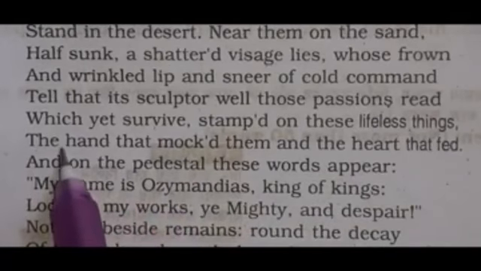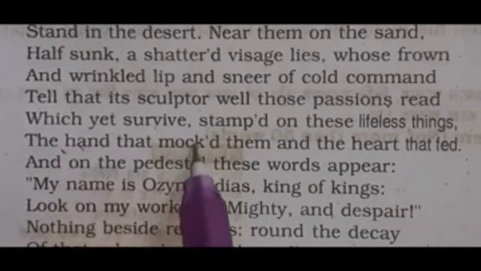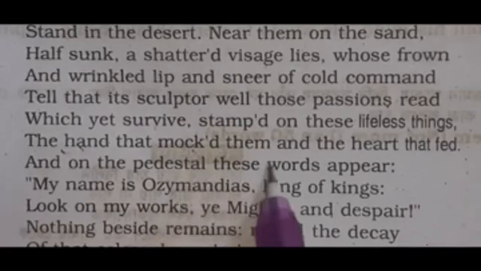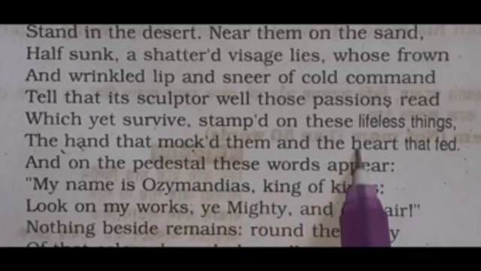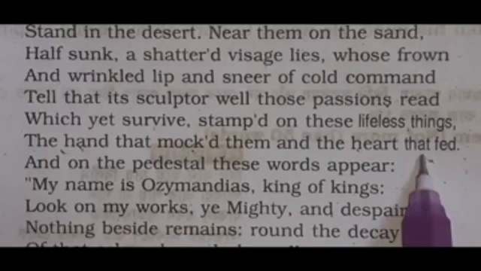Next line, the hand. Here the hand means the hand of the sculptor. The hand that mocked them. Mocked means imitated. And the heart that fed. The heart that fed, this phrase means the heart of Ozymandias, which encourages such passion.